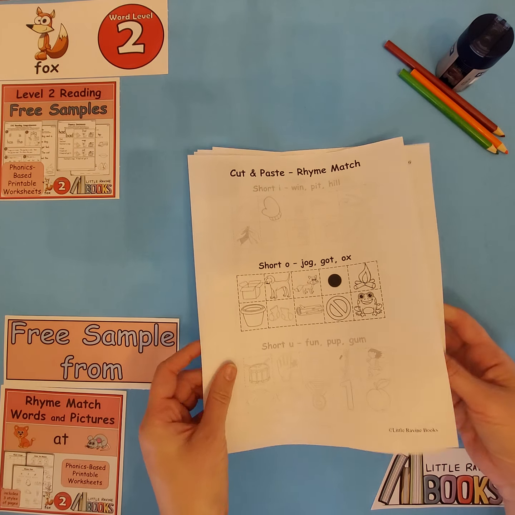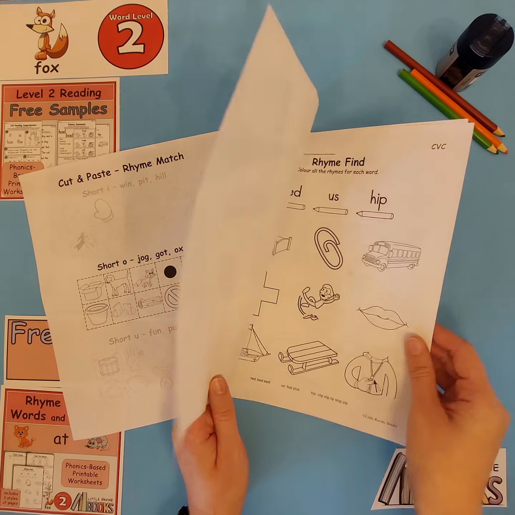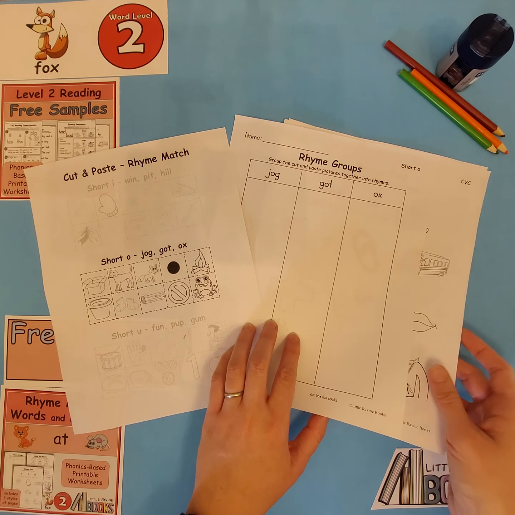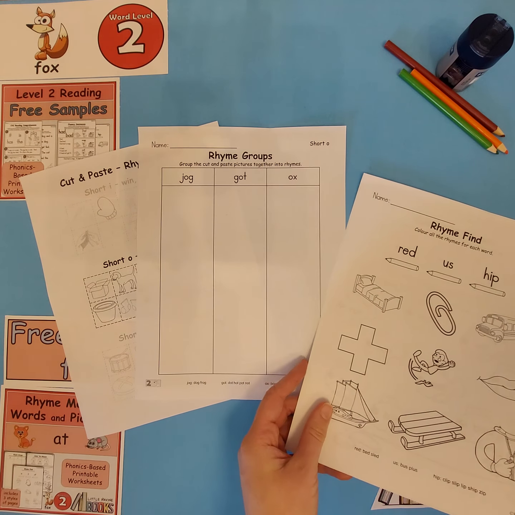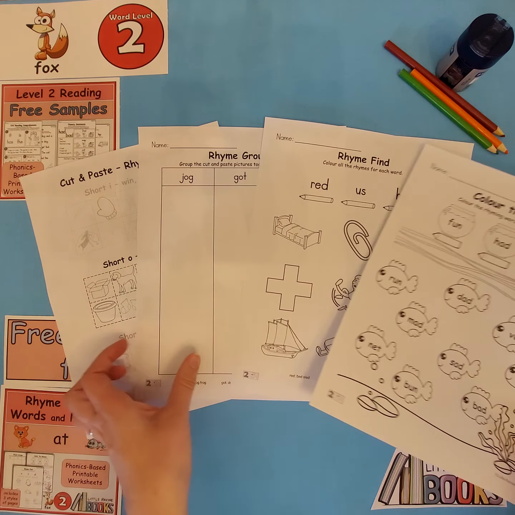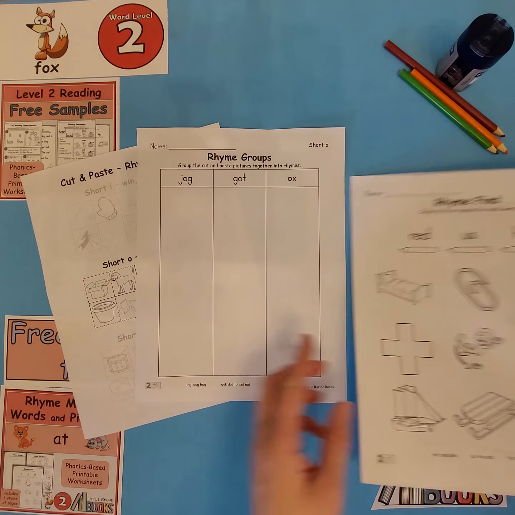All right, so the pages from the rhyme match product is going to be these pages here, and there's 3 different styles of pages that are included in the full product. So I have all 3 of them included here, and I'll go through those one at a time.